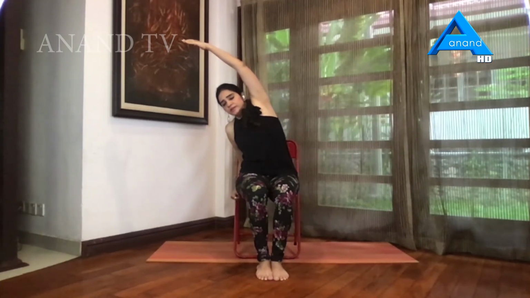Right? So this time, feeling that whole left side of your body open, the left side of your abdomen, the left side of your chest. Just sense that beautiful, gentle opening. Feel the release in tension. And just staying with your breath.